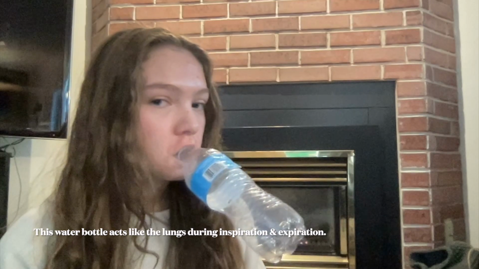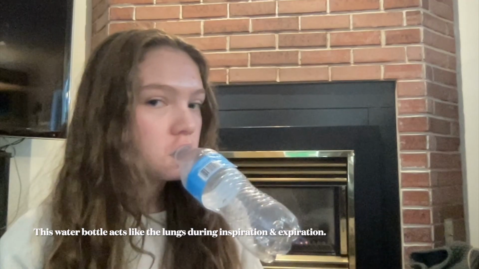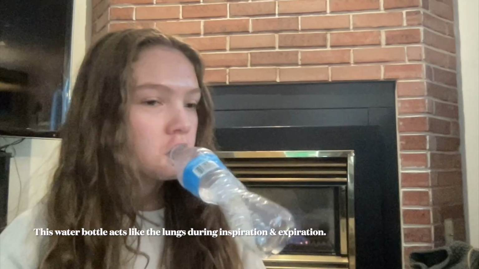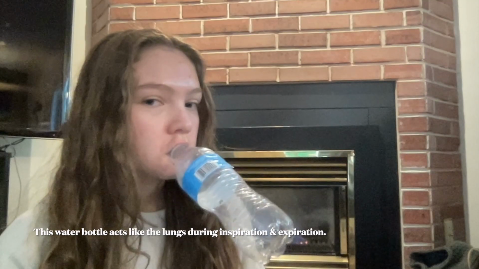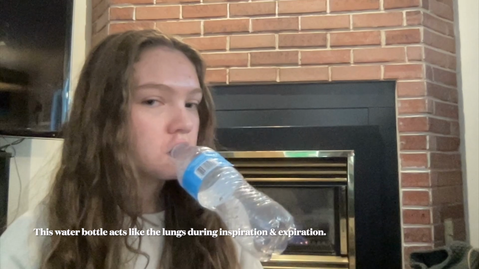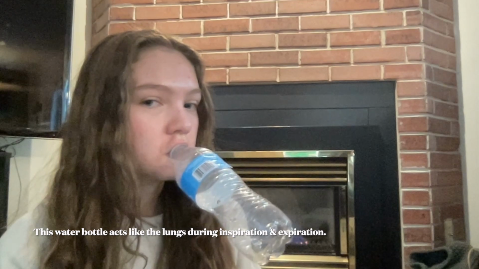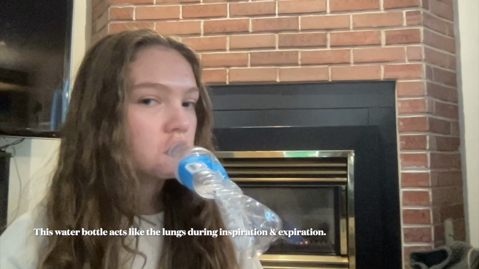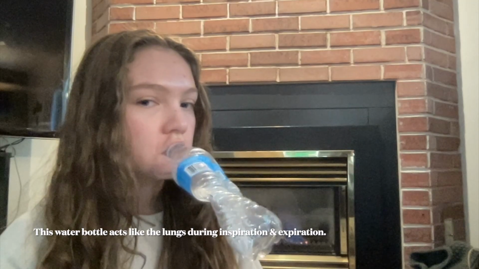Exhalation can also be more active, like when we exercise or are speaking loudly. In active exhalation, the internal intercostals and the abdominal muscles contract to force air out more assertively. This entire process follows Boyle's law, which tells us that pressure and volume are inversely related. When one goes up, the other goes down.